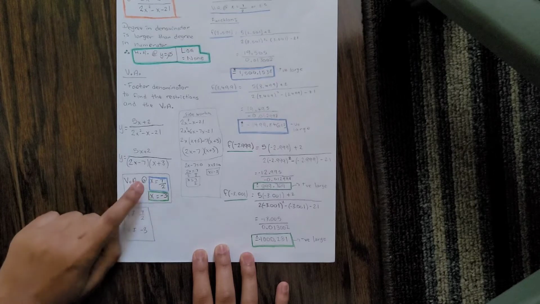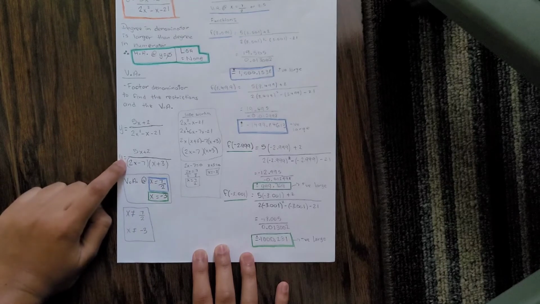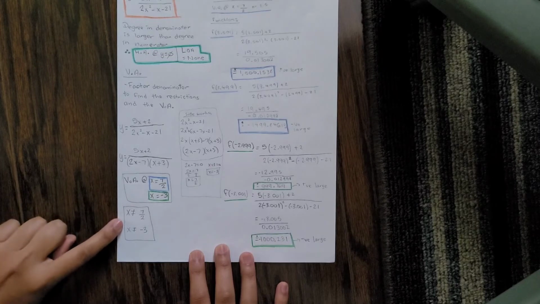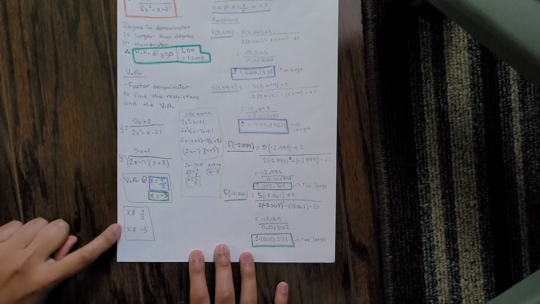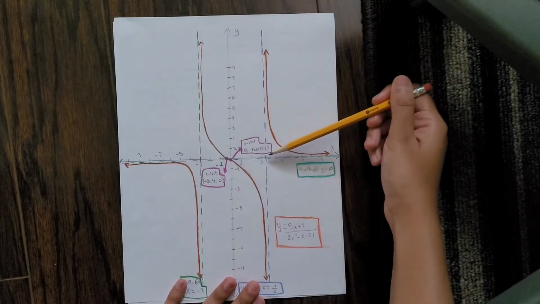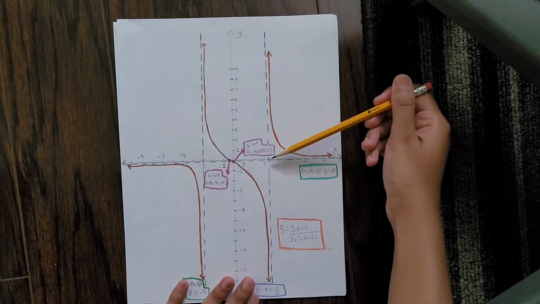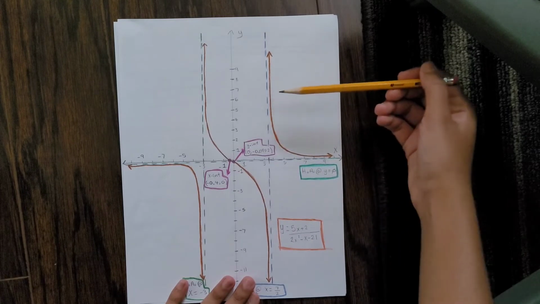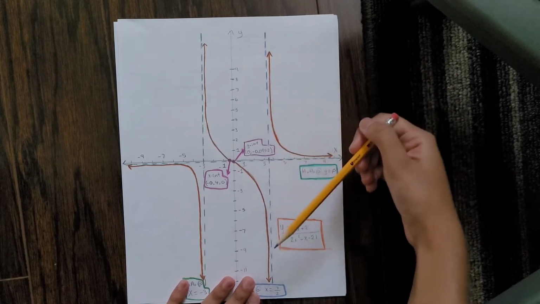Since these values here are what make the denominator equal 0, these values are also the restrictions, since the graph does not touch or cross these points. Now we move on to the end behaviors. We need to find values that are really close to the asymptote, sub them into our function, and get y values that will tell us which direction the graph is going.